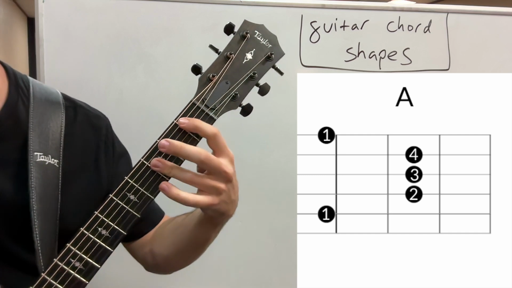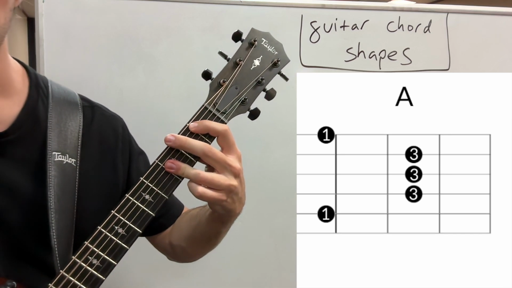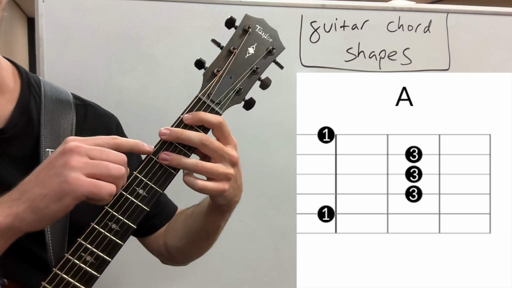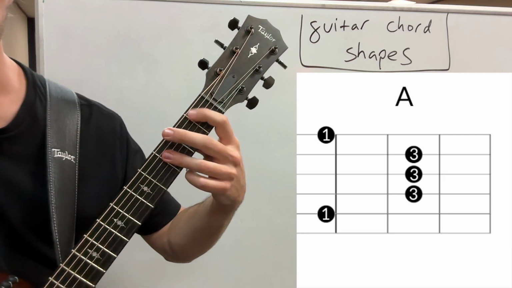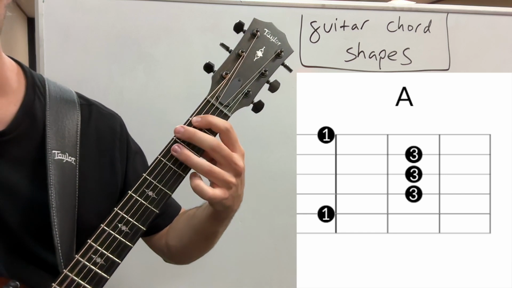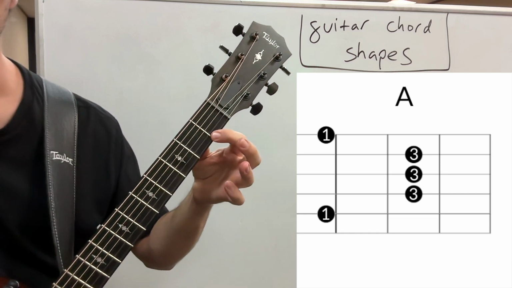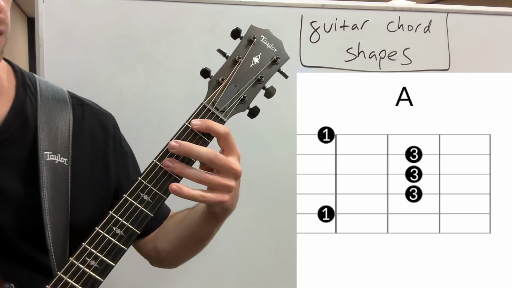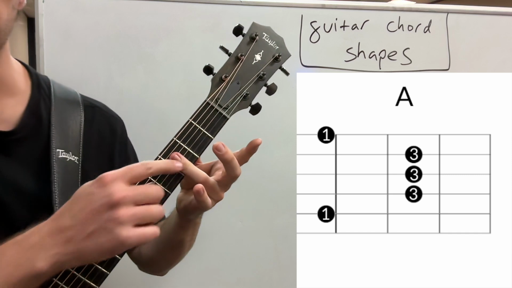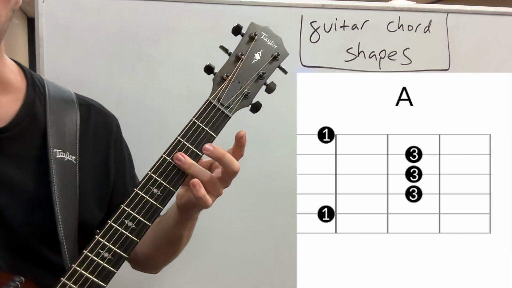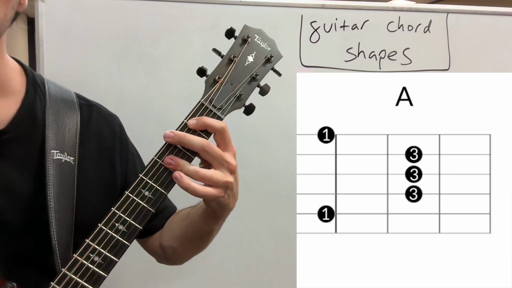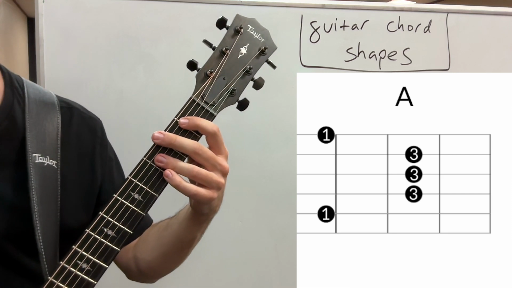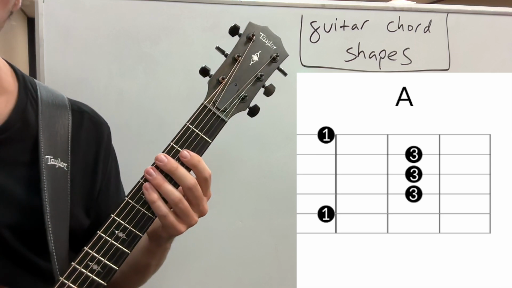Or usually I'll play it like this, where my second finger now is muting the low E string, and my first finger here is getting the root note, and it can also press down the note on the first string as well. But now my third finger is being the bar for those three strings. And this is still a B flat major chord using the A chord shape.